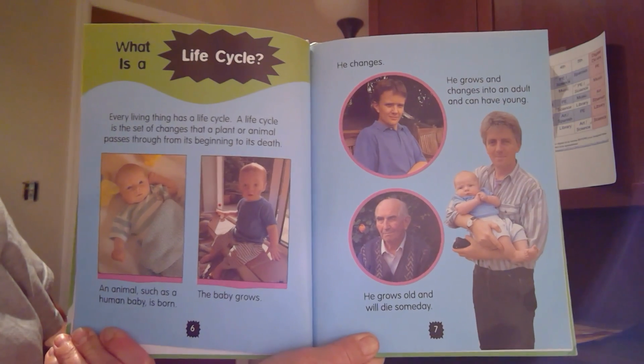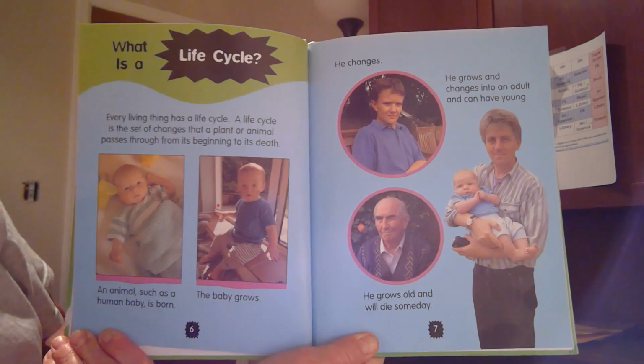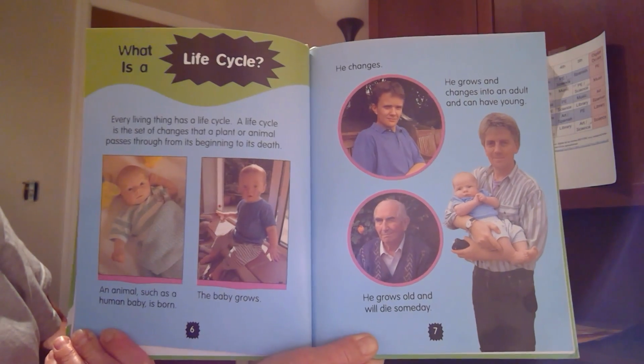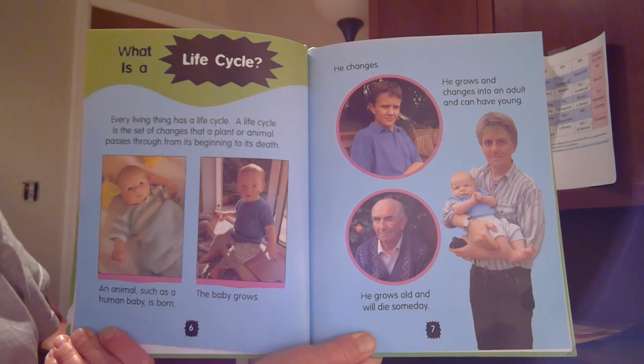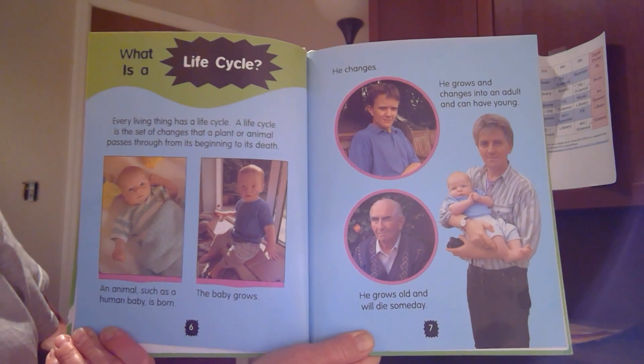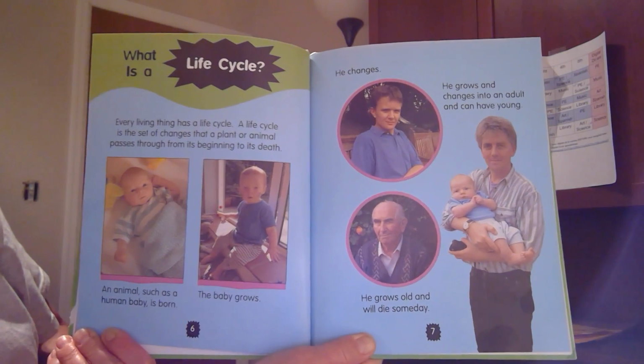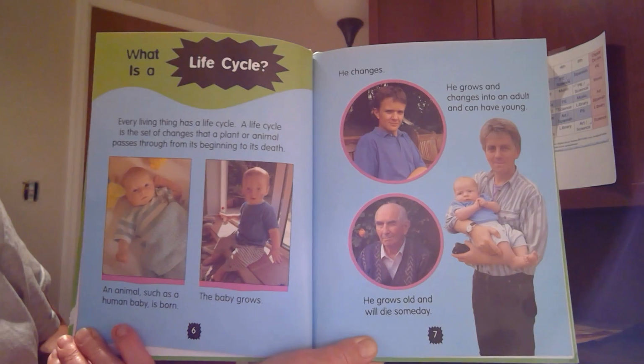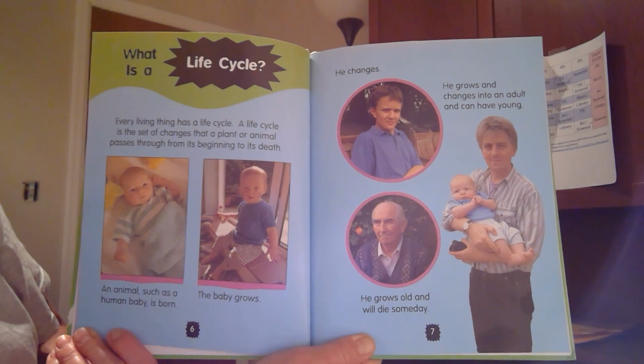What is a life cycle? Every living thing has a life cycle. A life cycle is the set of changes that a plant or animal passes through from its beginning to its death. An animal, such as a human baby, is born.